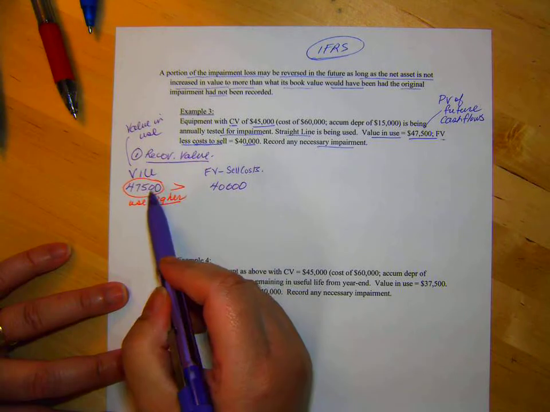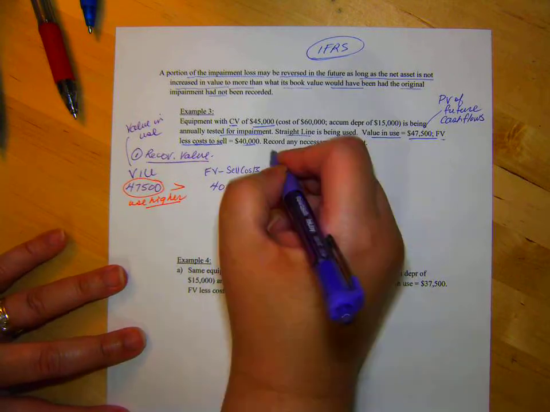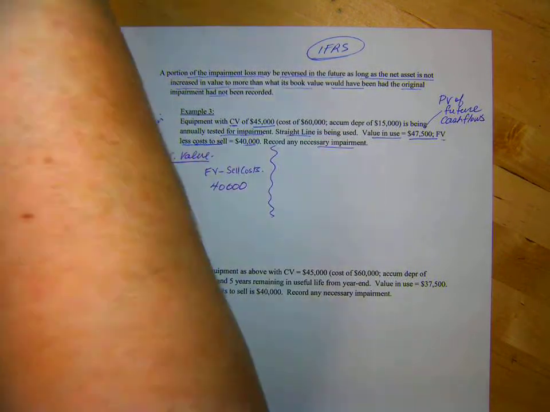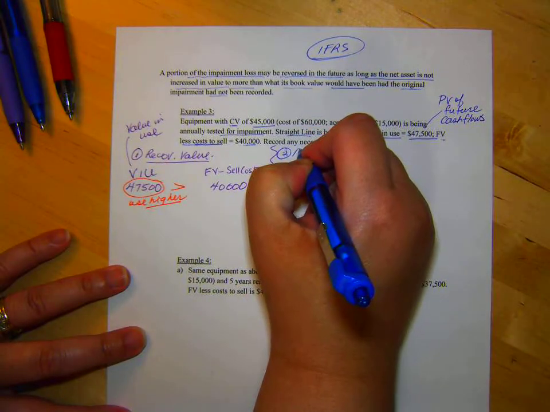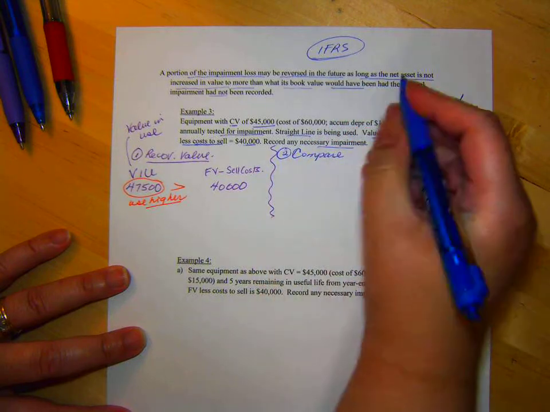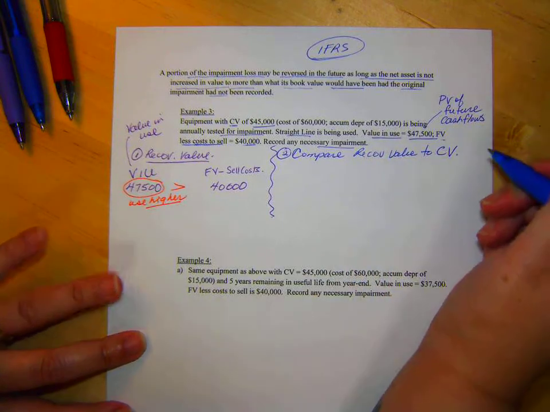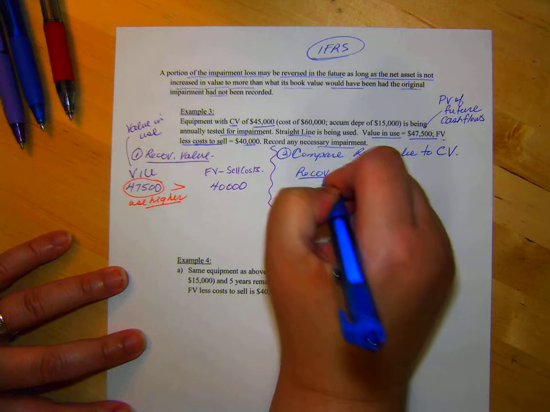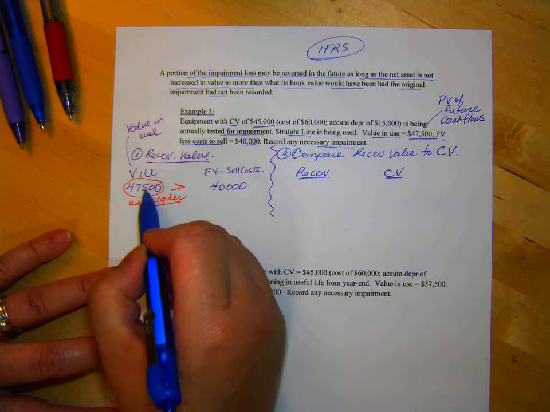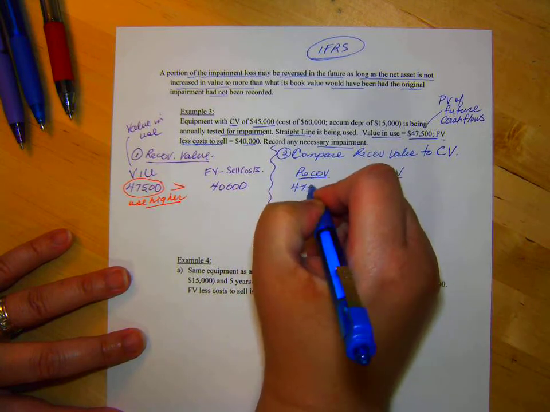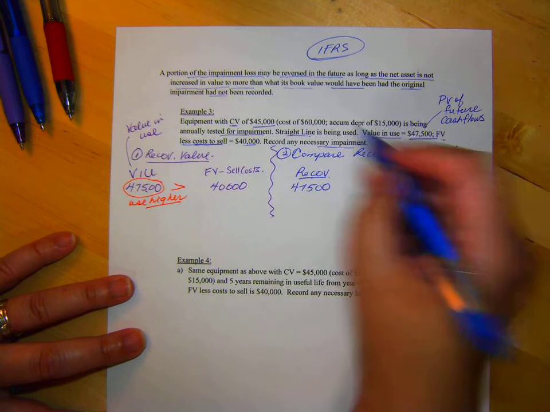So, our recoverable value is 47.5. So, now we're going to compare recoverable value to CV. So we've got recoverable value and we've got carrying value. So the recoverable value is 47,500. What's our carrying value? 45,000.